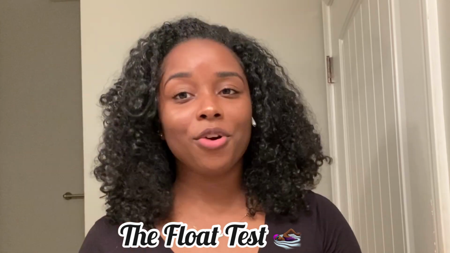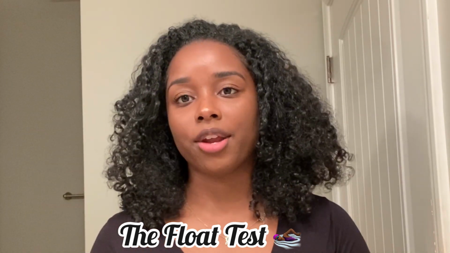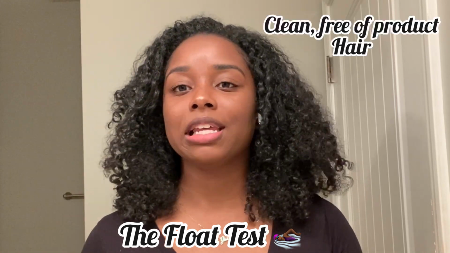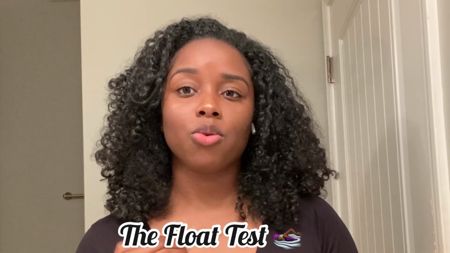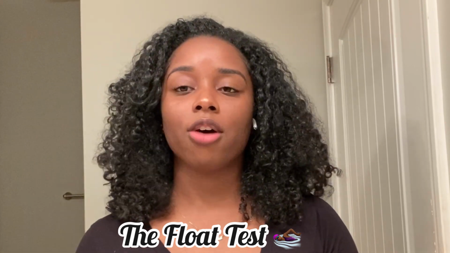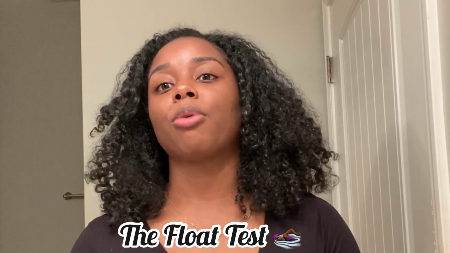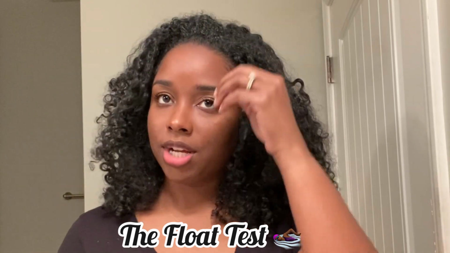So what I'm going to do today is actually take some strands of my hair and place it in the water. Now, the main thing about the float test is that you gotta make sure that your hair is clean before you do it. Because if you have any products or oils or anything on it, it can alter the test. So you wanna make sure that those strands are clean, free of products before you start dipping it in the water. So I'm gonna take a couple of strands of my hair.